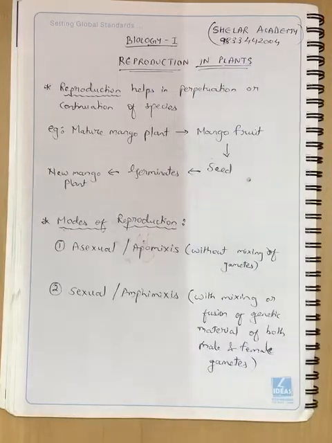So plants, we have the lower category of plants and the higher well-developed variety of plants. हर एक variety of plants में we can see reproduction. Finally they are living creatures, which is their basic quality to reproduce. Now when they reproduce, they have different methods of reproduction. The lower plants have a different method, the higher plants have a different method.